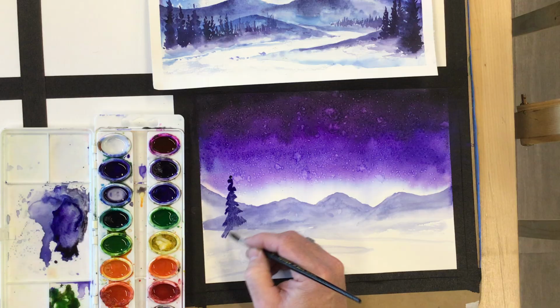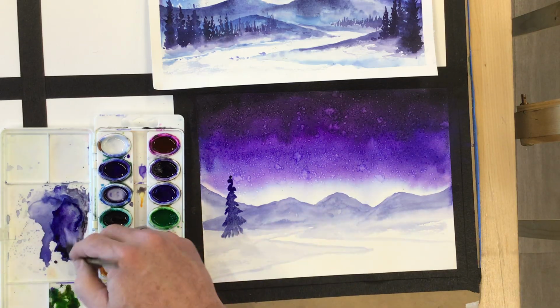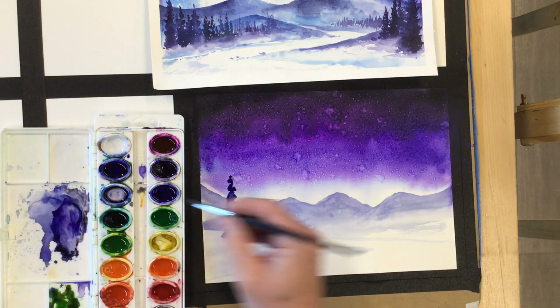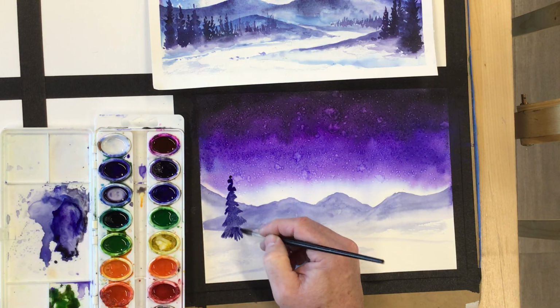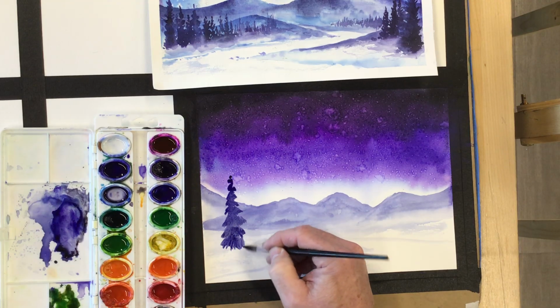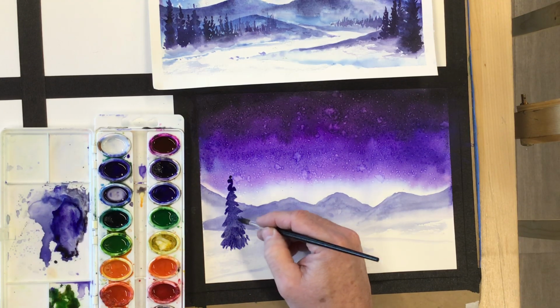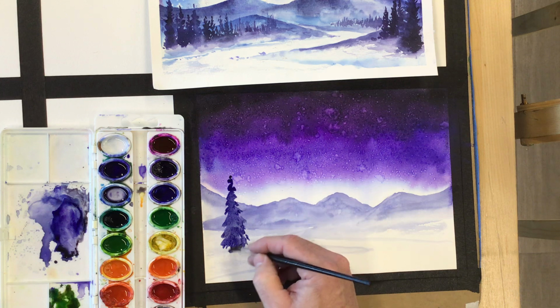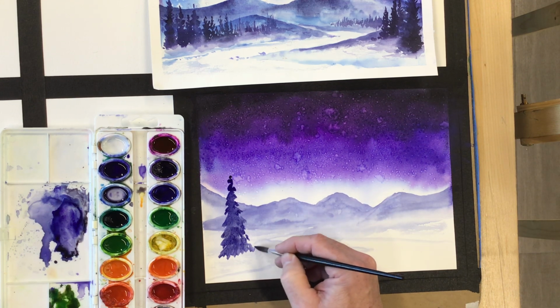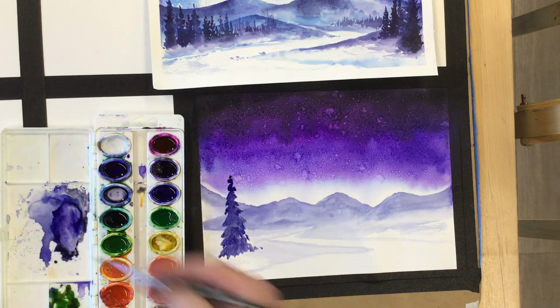You can tell I'm running out of paint because it's getting light. Just recharge that. Again, if it's looking too organized, just break it up a little bit. Put some kind of random pieces in there. Pine trees I've seen a lot, so they all have some personality, some uniqueness to them. There we go. That works, okay?